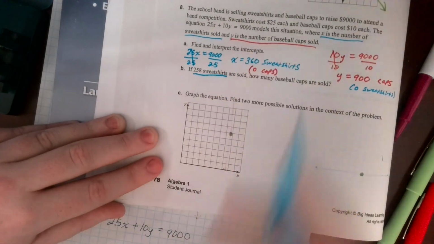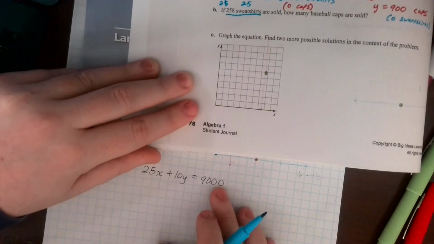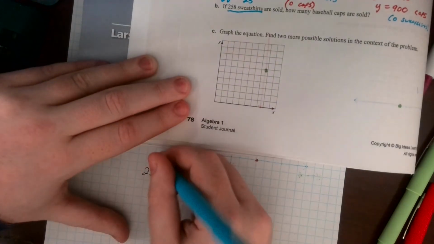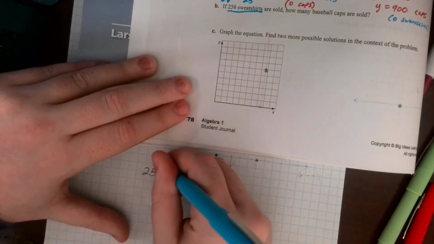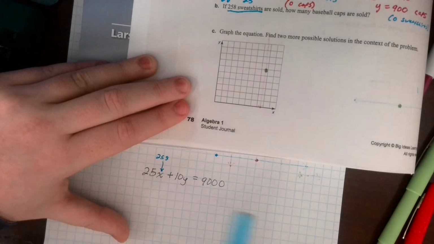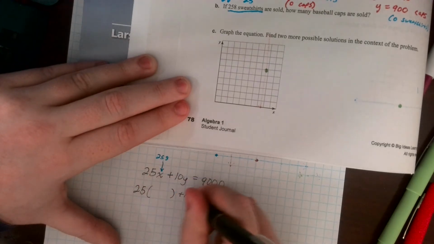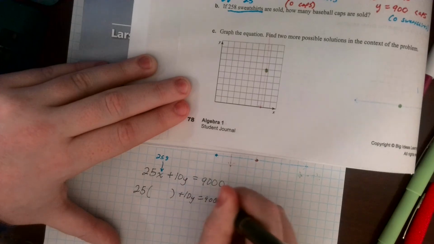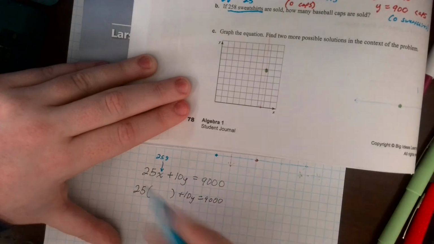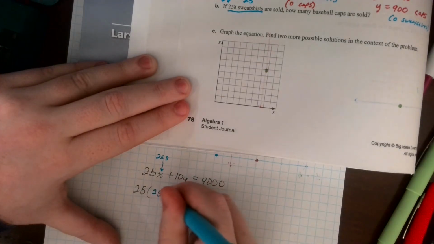So what it's saying is to plug 258 in for x and figure out what y is, our baseball caps. In doing this, we would end up with the following equation. It'd be the same thing, except we would put 258 in for x.